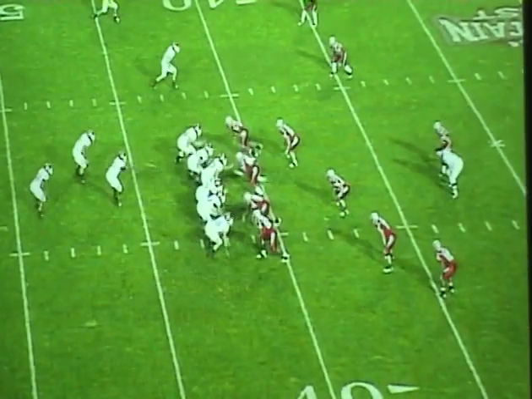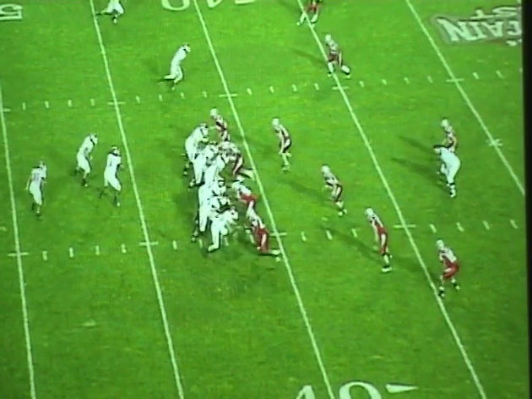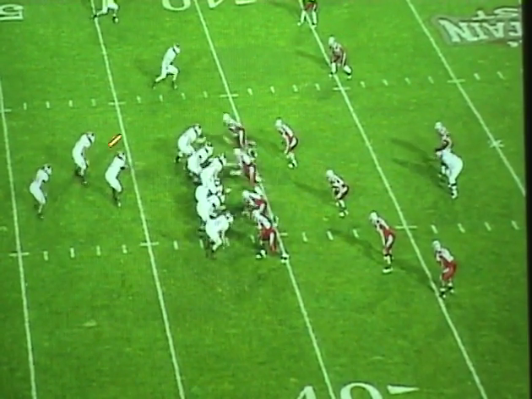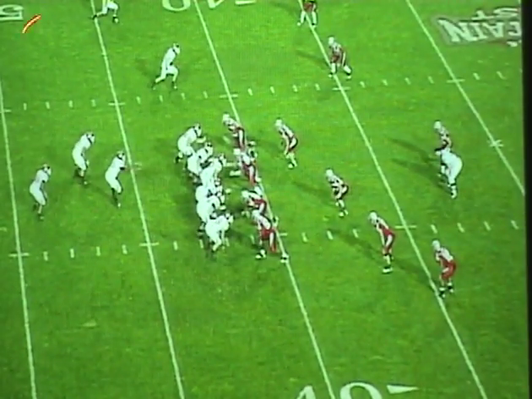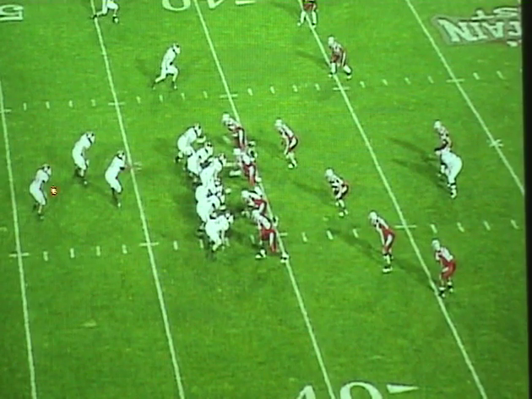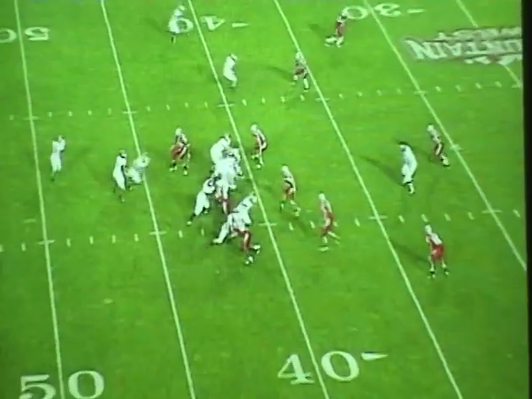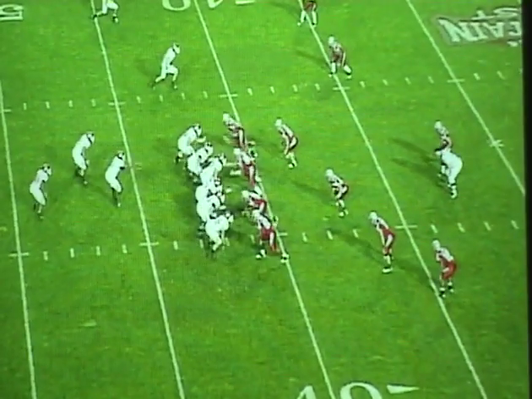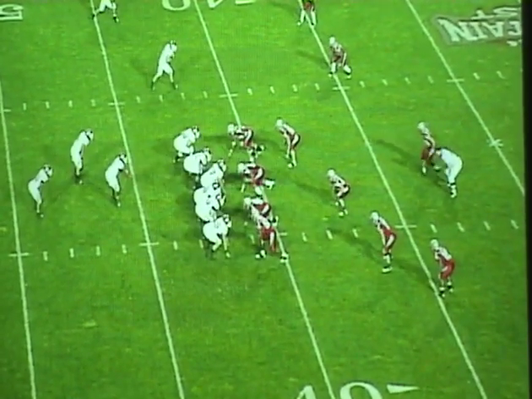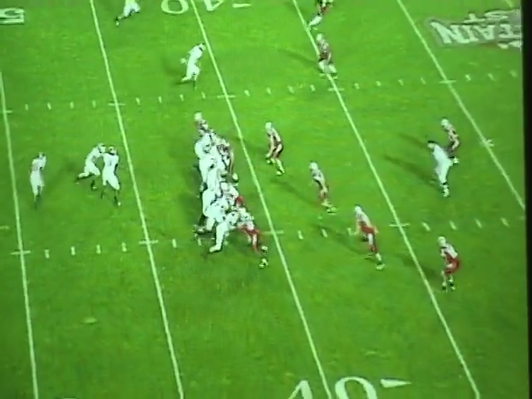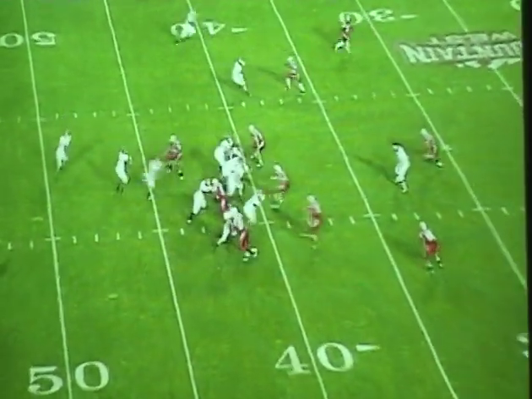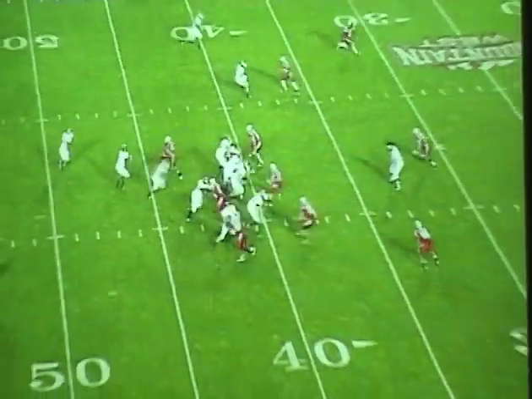We like this again. Man coverage teams will end up bringing more guys in the box so we can get the ball outside. Again, we got 2 for 2 outside. Our goal, if we're the quarterback, is to get the ball to the speed guy as fast as we can. So once again, you see us reading, pulling, and pitching off the same guy. We're pitching off the read key. The reason we're doing it is because we got 2 for 2 outside.